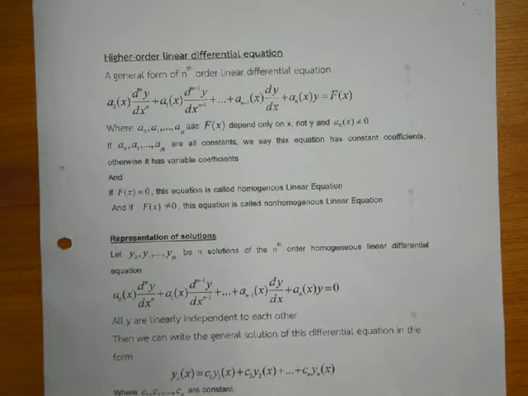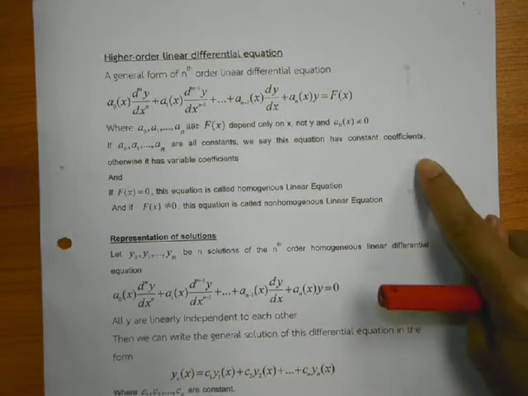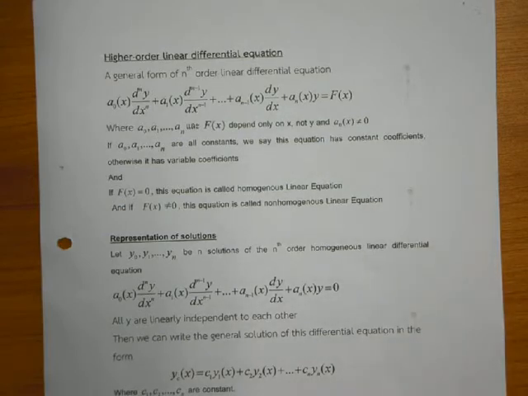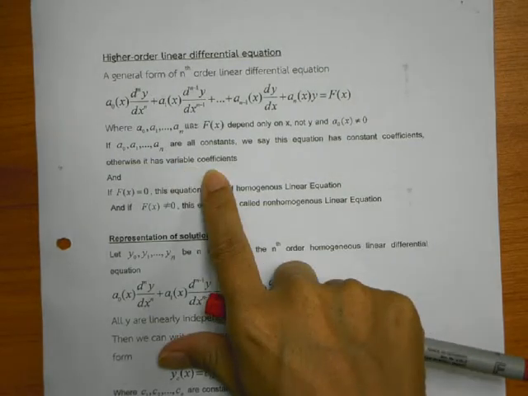In this chapter, I will be talking about how to find the solution of the n order linear differential equation with a constant coefficient. And at the end of the chapter would be the variable coefficient, but only some form that we call Cauchy-Euler equation, but not every form of the variable coefficient.